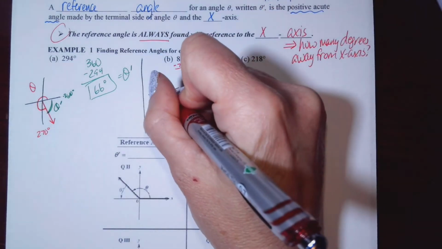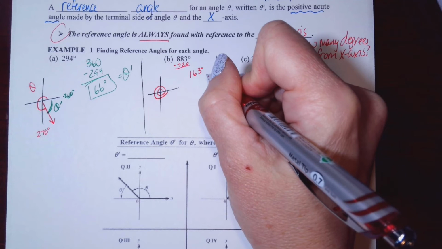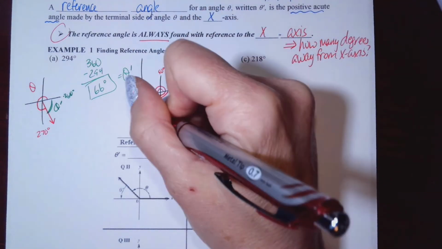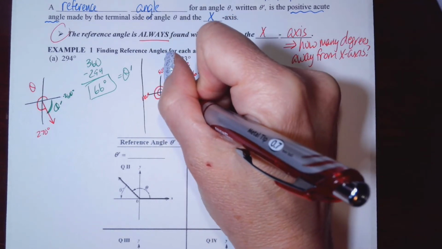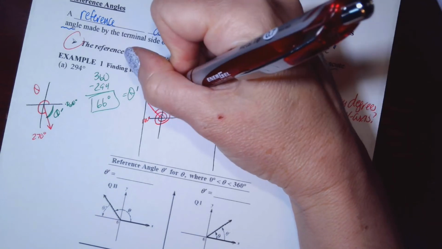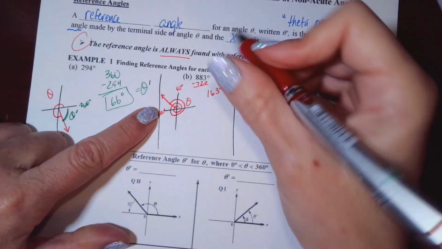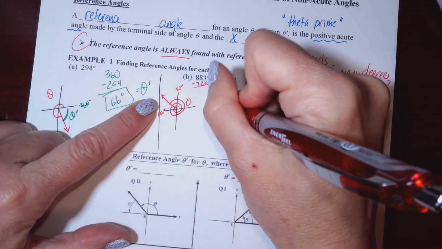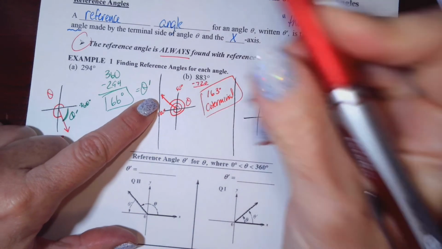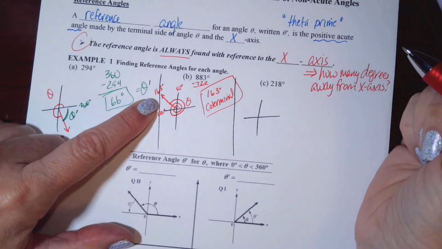So one full rotation, two full rotations, and then I need to go another 163 degrees. 163 degrees, this is 90, this is 180, so 163 is going to be right in here. So this is my angle theta. Theta is coterminal with 163 degrees.